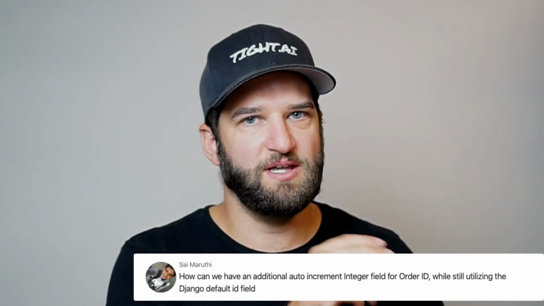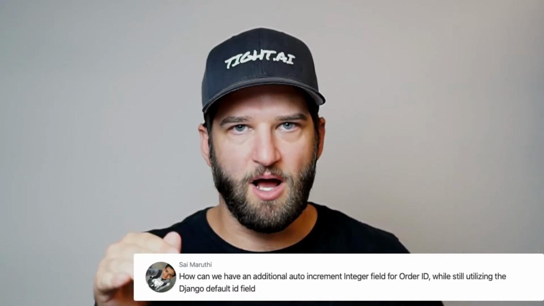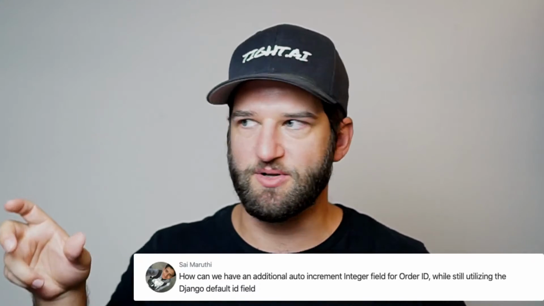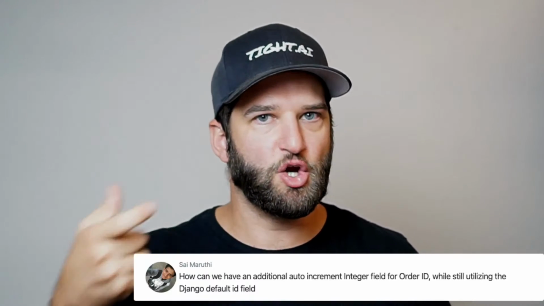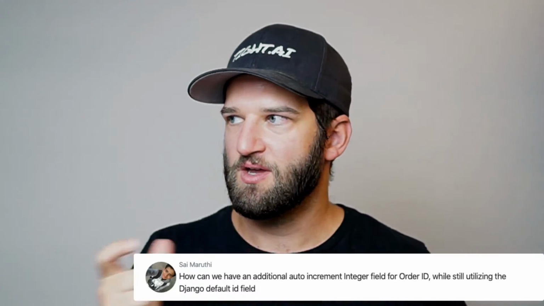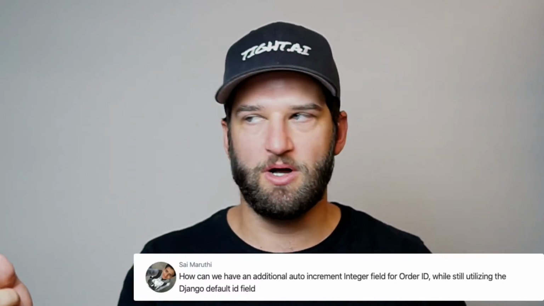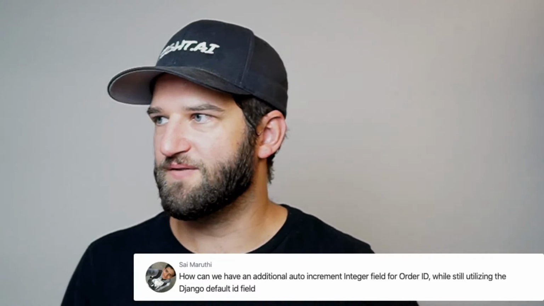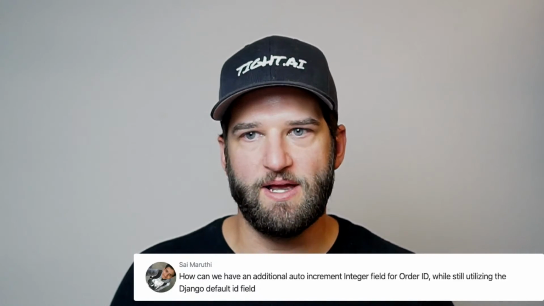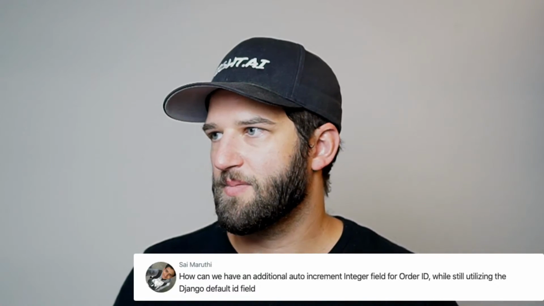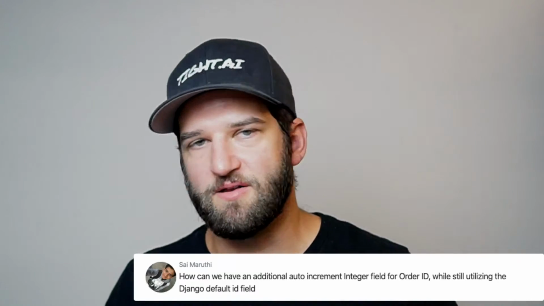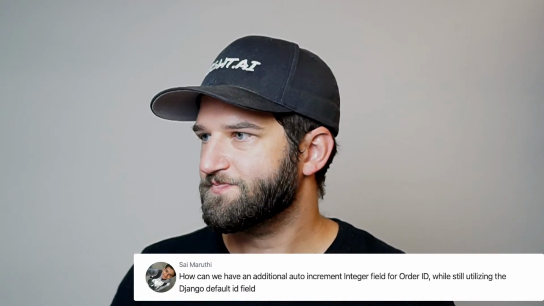So QS equals Product.objects.all().count(). That will give you a number that currently exists in the database. You can then assign that plus one to that auto incrementing field. That would be a very simple way to do that, and fairly efficient. I'll say that much. So hopefully that helps answer your question here.